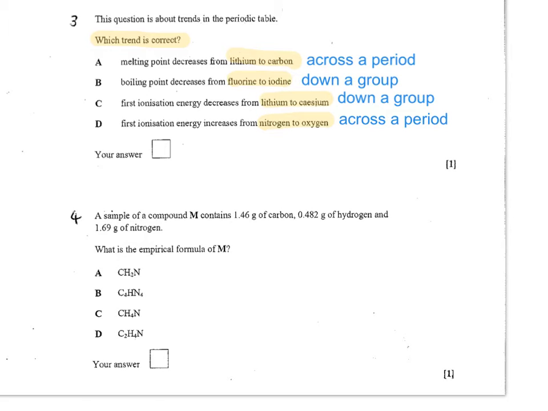If you classify each of your answers as to what's actually happening, are you going across a period or are you going down a group, then you need to think to yourself what actually happens to things like melting or boiling point, and what actually happens to first ionization energy. So the answer to this is actually C, so let's now try and work out why that actually is.